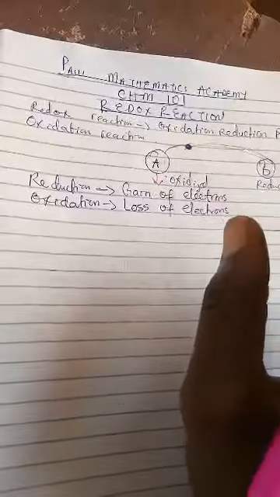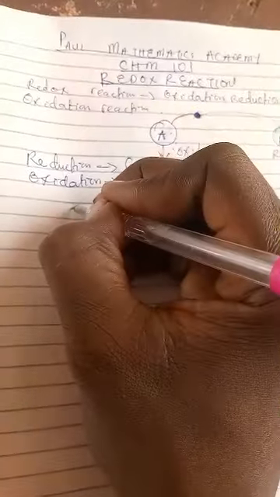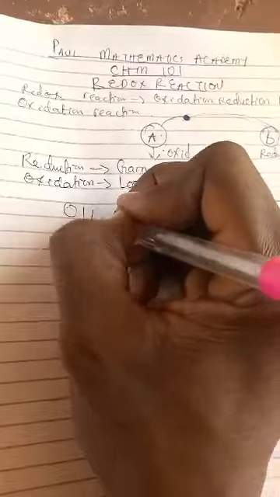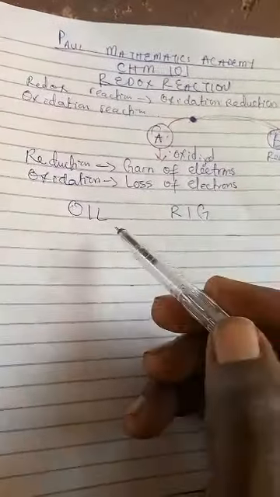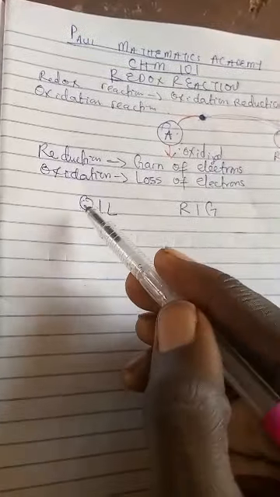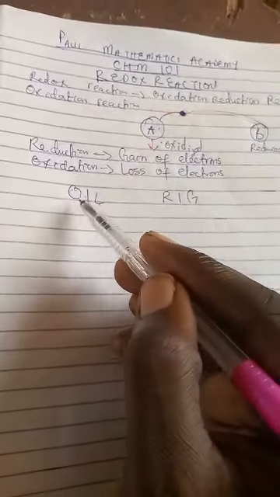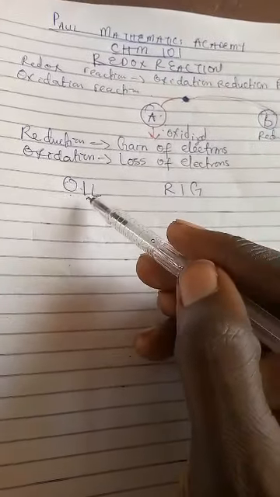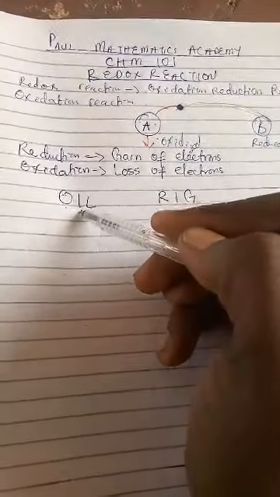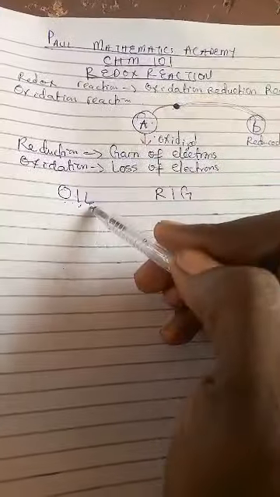Now let me write out some terminologies that you can make use of. Very useful: OIL RIG. O stands for oxidation, I stands for is, and L stands for loss.